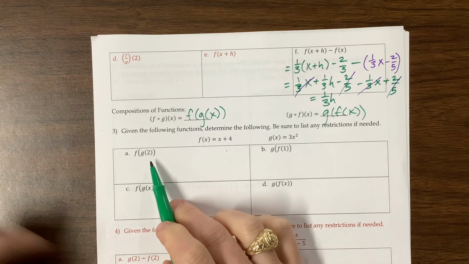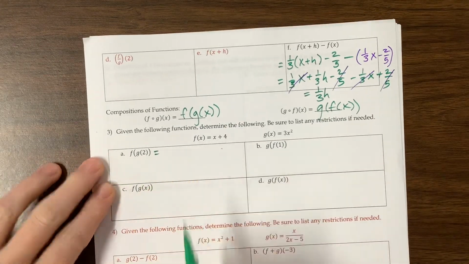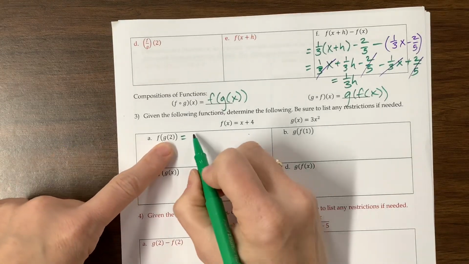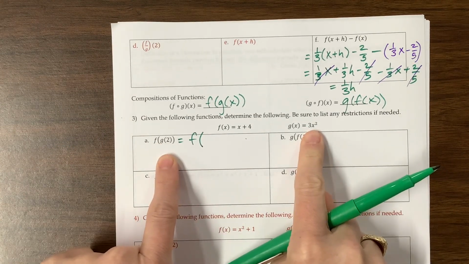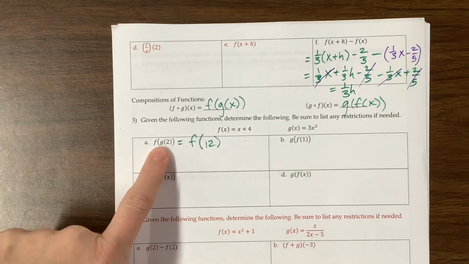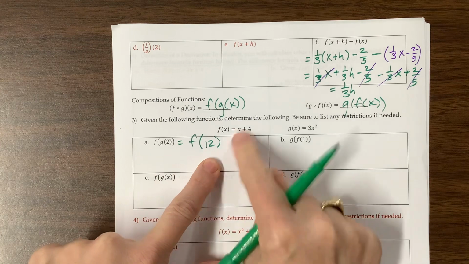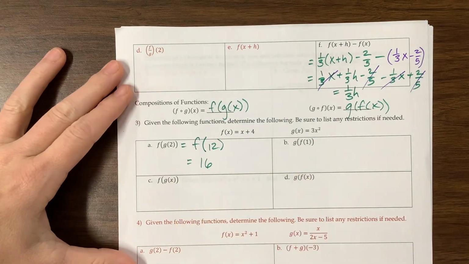Okay, so on this one, they're giving us an f and a g, and then they're telling us to find f of g of 2. So this is going to be equal to f of, well, what do I get when I plug in 2 to g? 2 squared is 4 times 3 is 12. So f of g of 2 is equal to f of 12. Now let's come over here, plug that in, 12 plus 4, and this is equal to 16.